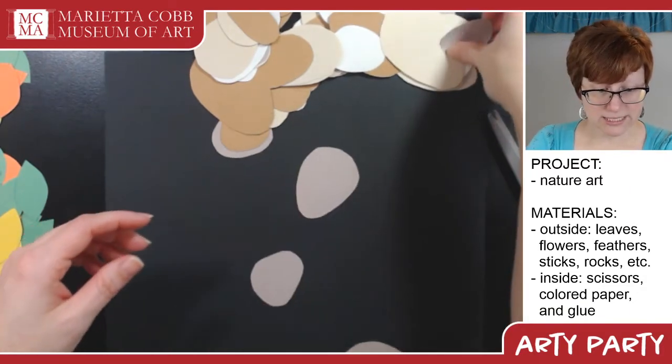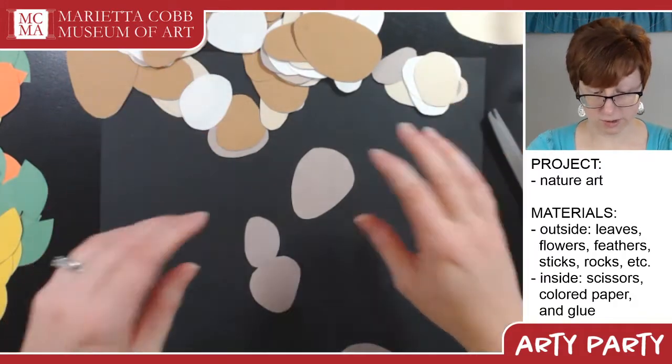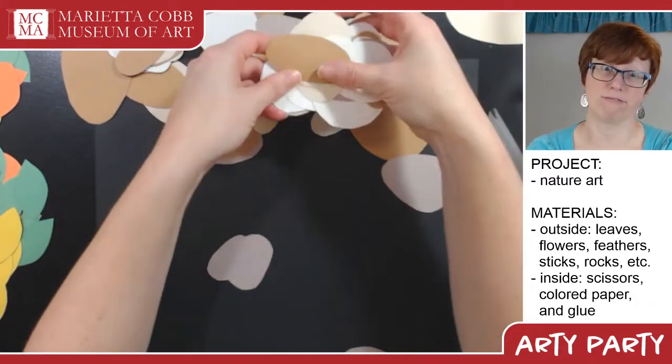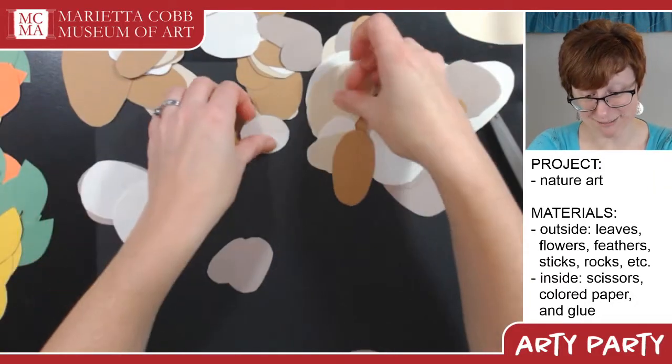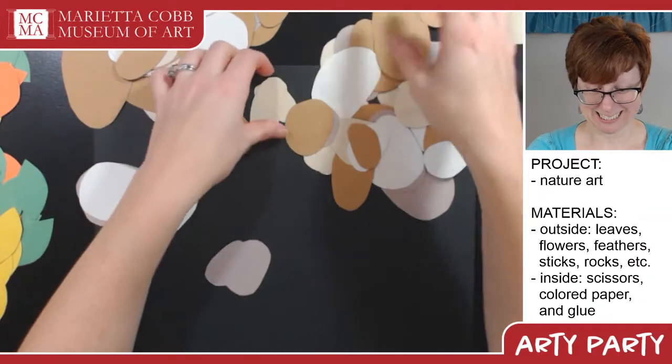Need some little ones for the very middle. Oh, do I want to do 2 rows? Let's do 2 rows. That'll be fun. I cut a lot of rocks because I wanted to have fun with them. I've had a lot of fun playing with rocks. That's a lot of fun.